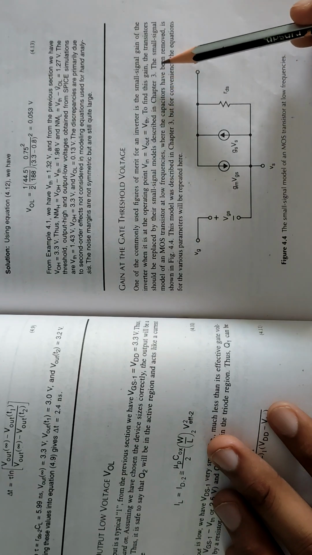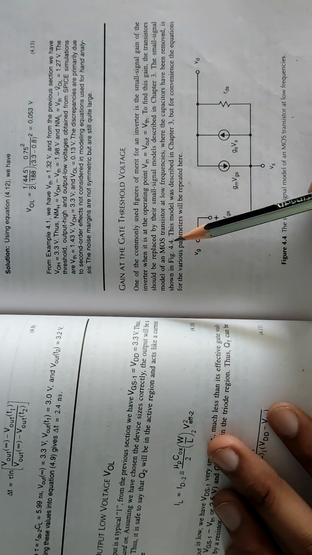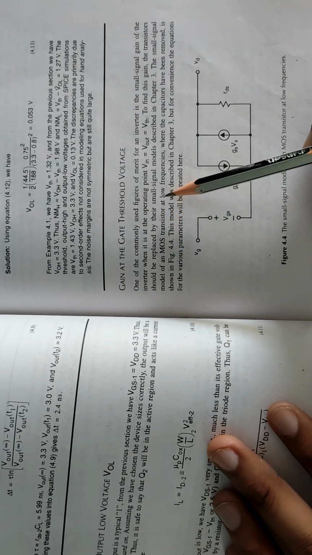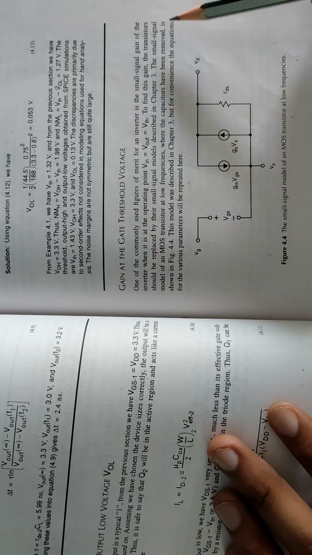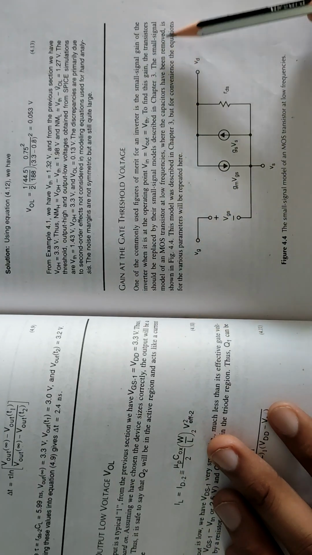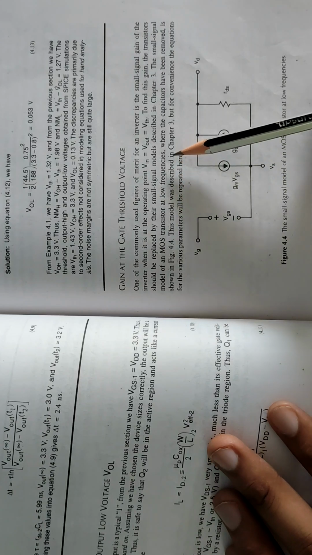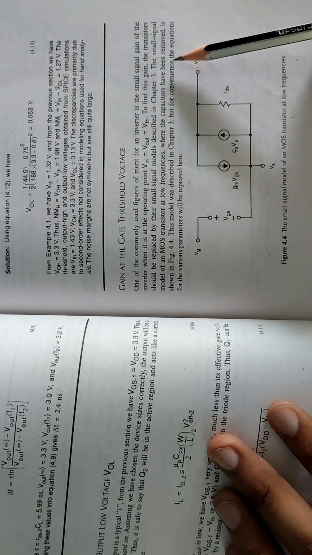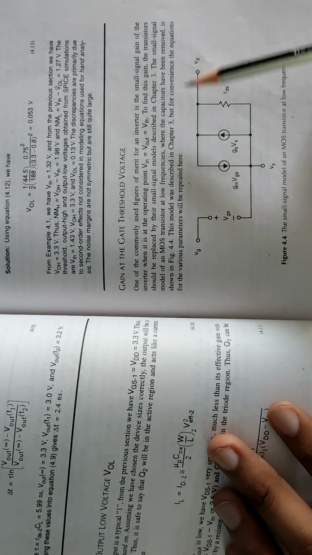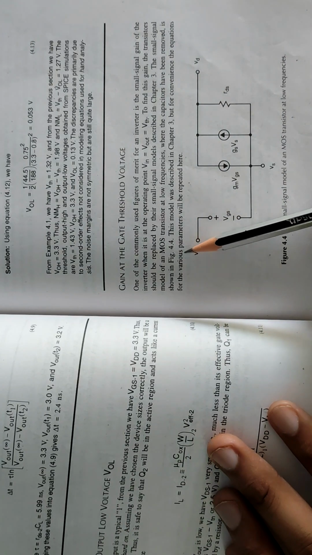To find this gain, the transistors should be replaced by their small signal models described in chapter 3. The small signal model of a MOS transistor at low frequencies, where the capacitances have been removed, is shown in the figure.